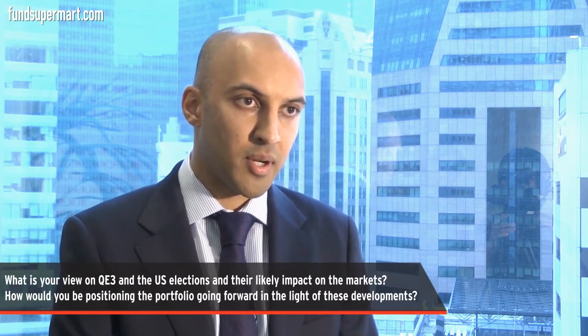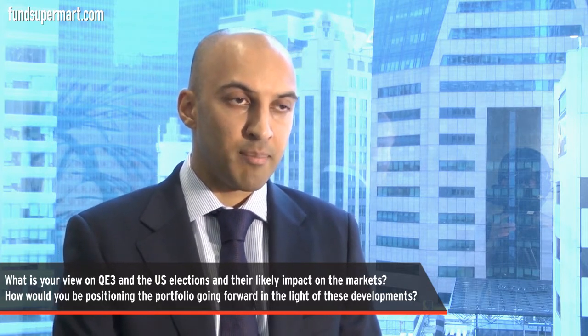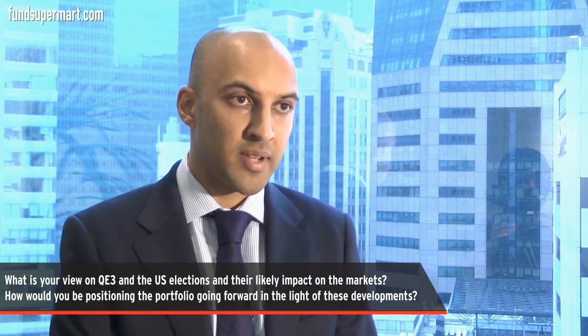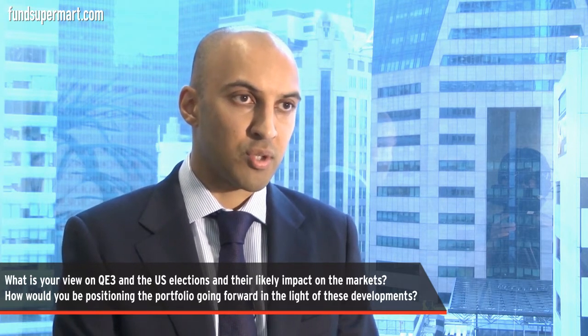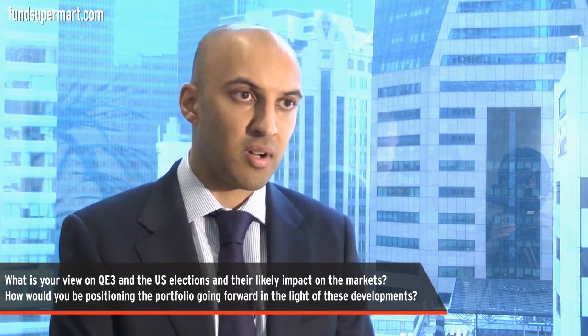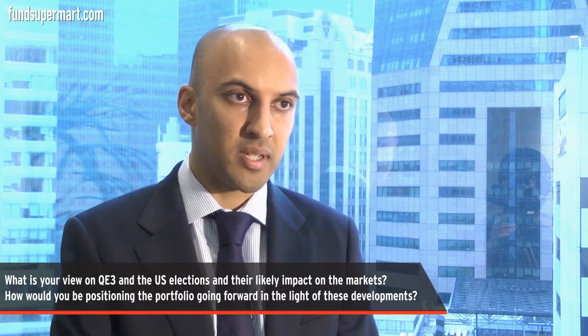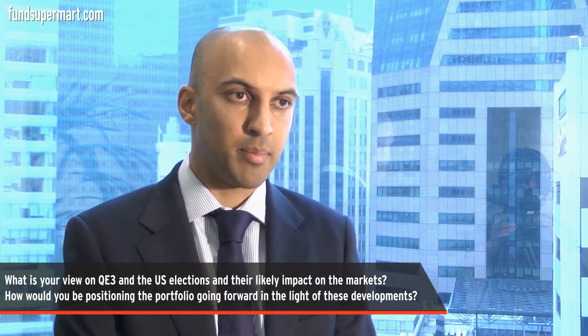The concerns that market participants have over the fiscal cliff, which is due to be enacted on the 1st of January next year, is as a result of the automatic cuts that come into discretionary spending. Currently, the assumptions are that there will be a 3% hit to GDP in the US next year if no negotiations can take place to ease that burden.